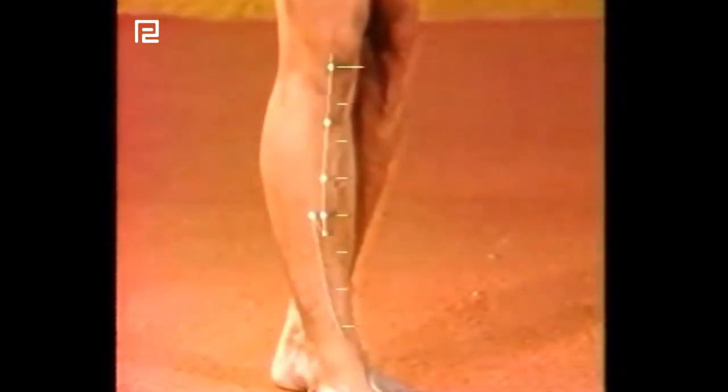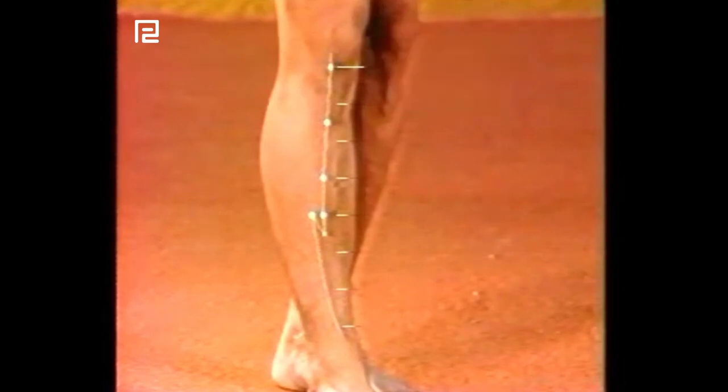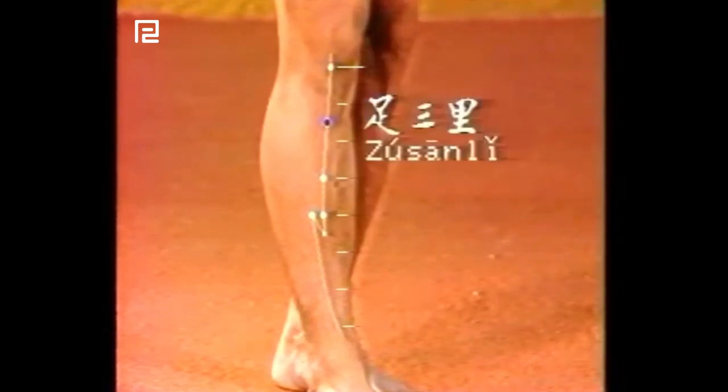Biguan, stomach 31. On the anterior side of the thigh, on the level of the perineum when the thigh is flexed, in the depression lateral to the sartorius muscle. Dubi, stomach 35. With the knee flexed, in the depression lateral to the patella and its ligament. Zusanli, stomach 36. On the anterior-lateral side of the leg, 3 cun below Dubi, stomach 35.